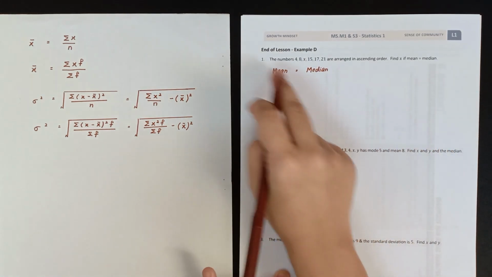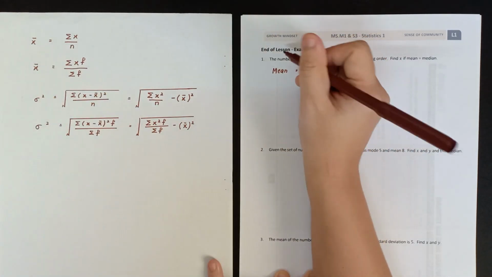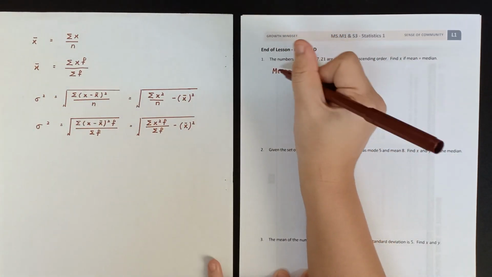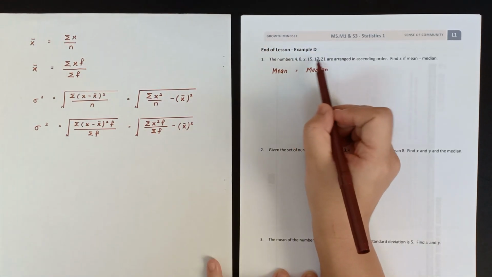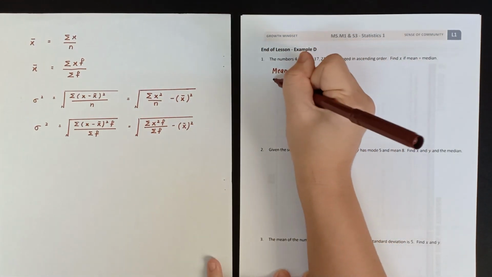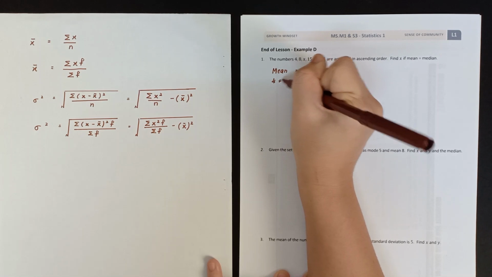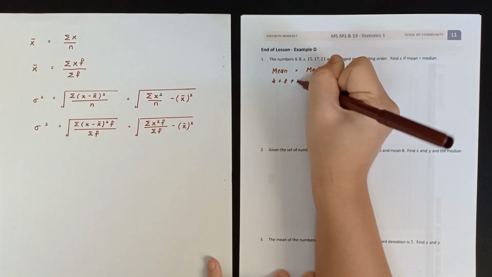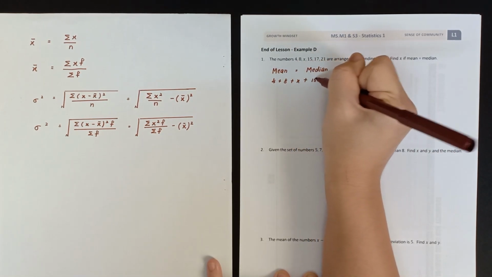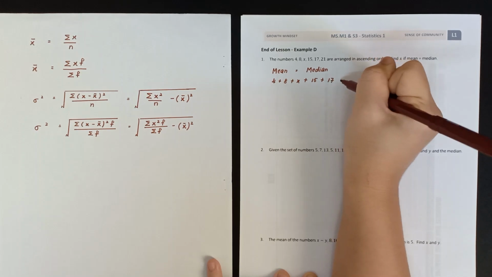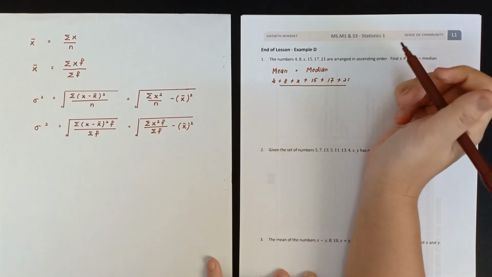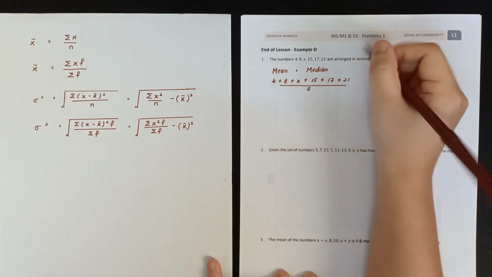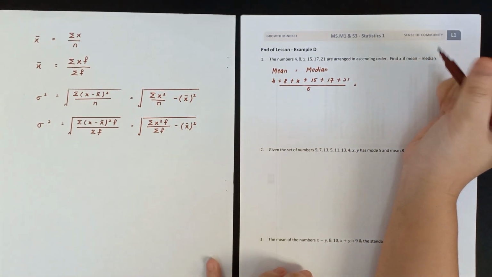Okay, so for the mean, it's basically the sum of observations divided by n, right? Observations meaning your data here. So to find the mean, it is 8, x, 15, 17, 21 divided by 1, 2, 3, 4, 5, 6, so 6, and then that equals the median.